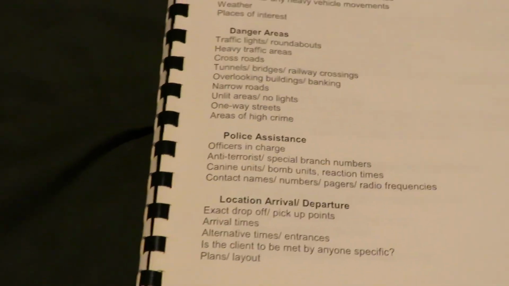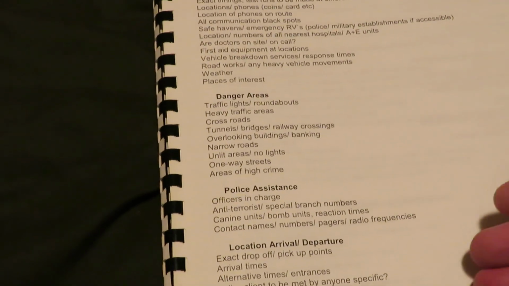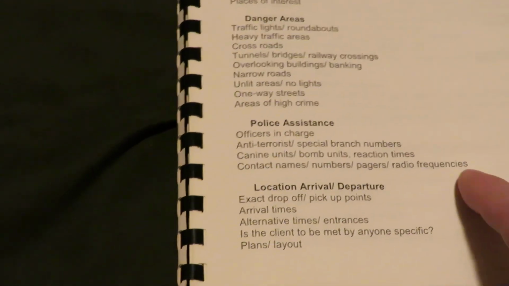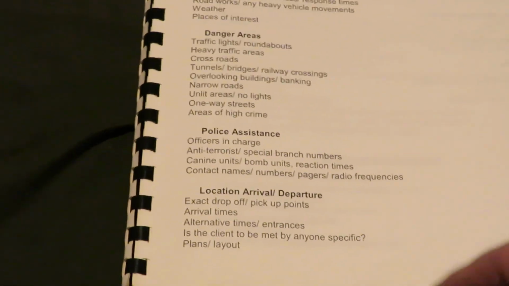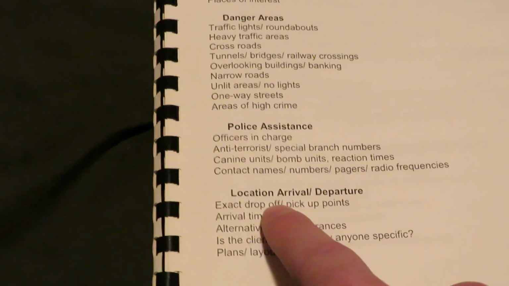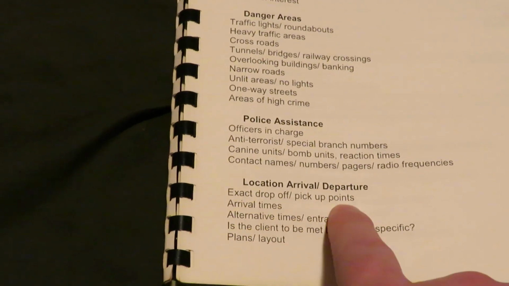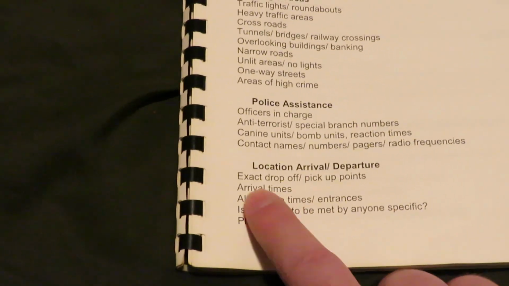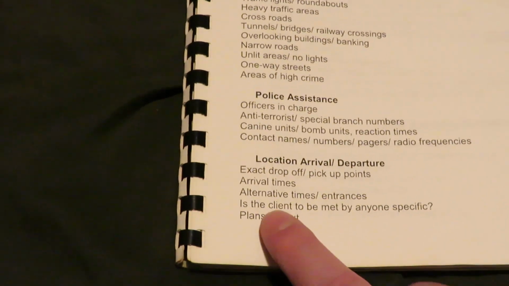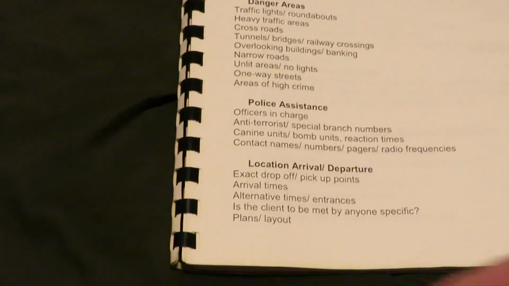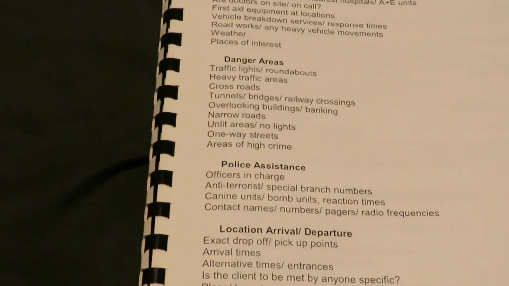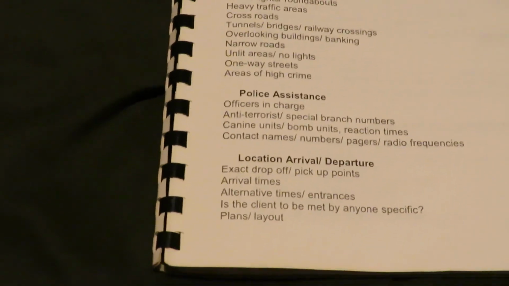Because we do have access to the same radios to that extent. In a private group, if your commo guys are good, you may have access to those frequencies as well. And then it varies, whether it's the digital encryption stuff or whatever else. Location, arrival, and departure. Exact drop-off and pickup points at these various venues. Arrival times, again, timing your test runs. Alternate times and entrances. So, understanding the layout of your sensitive areas, your sensitive sites, your venues, all that stuff.